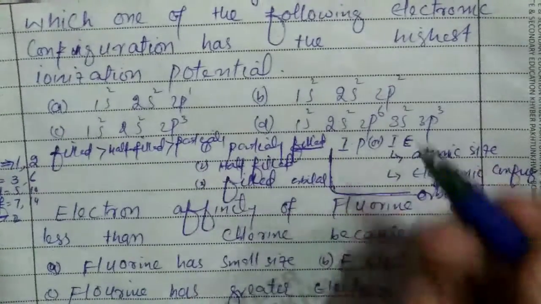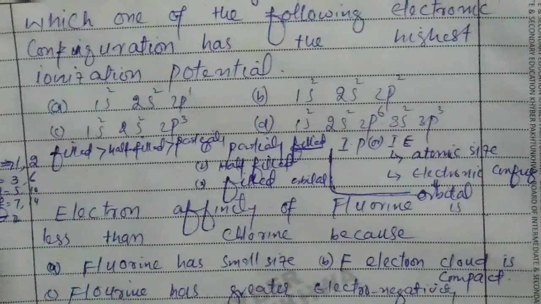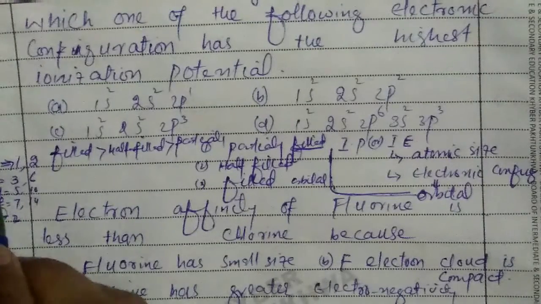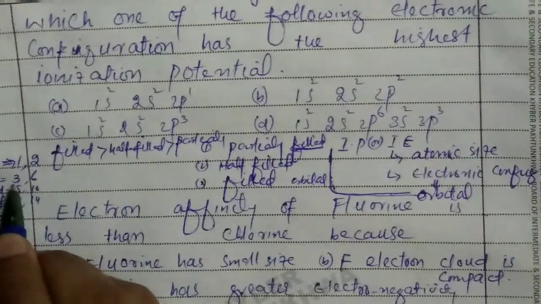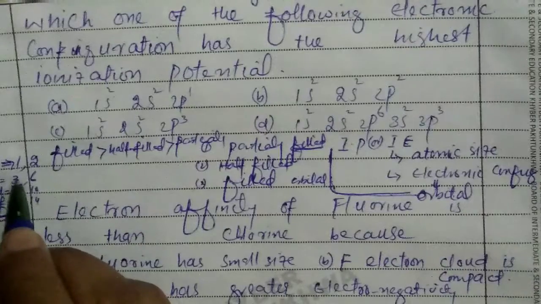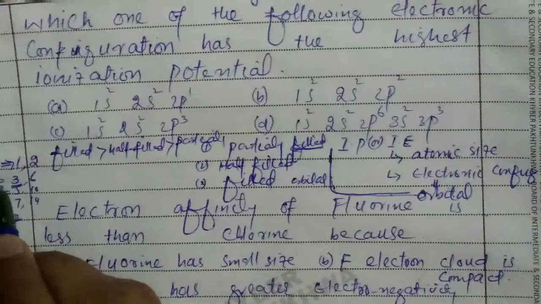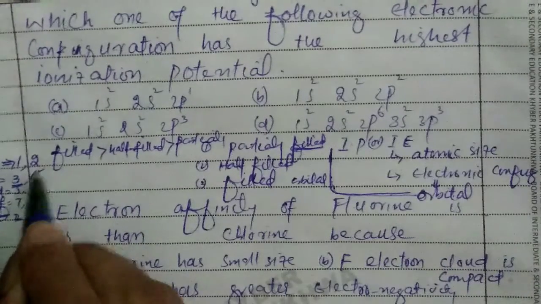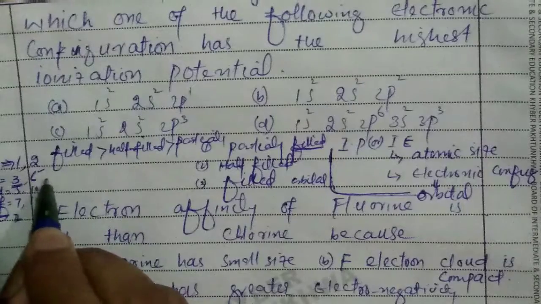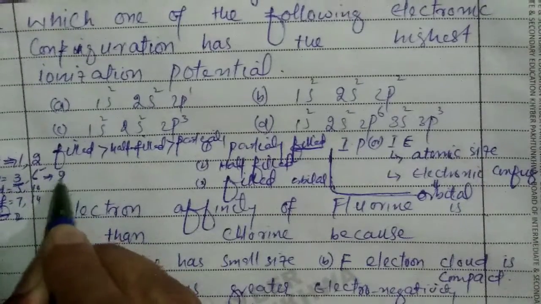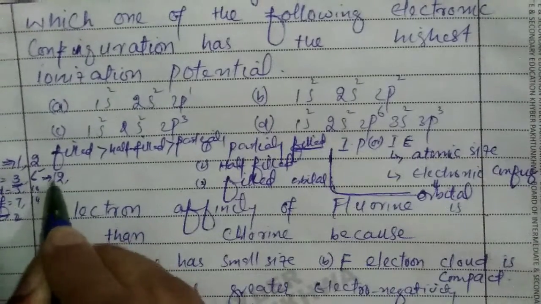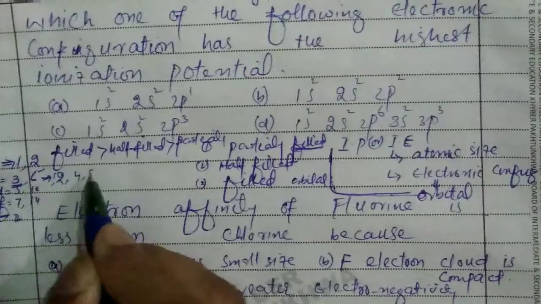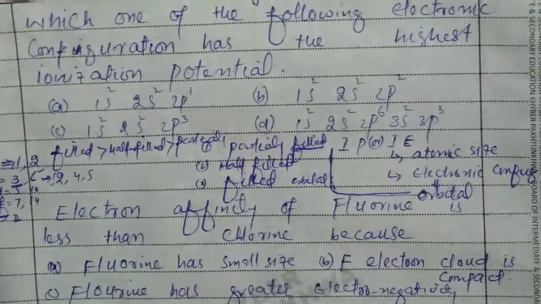What do I mean by partially filled? The orbital besides filled and half filled. For example, consider the p orbital. If the electrons in the p orbital are 3, we say this is half filled. If the electrons are 6, we consider it filled. If the number of electrons is 1, 2, 4 and 5, we say the p orbital is partially filled.